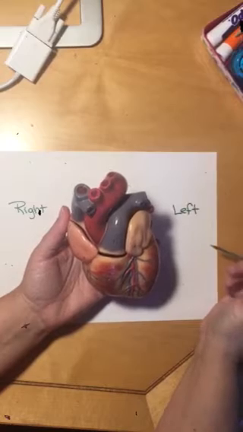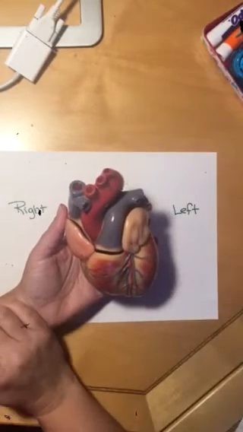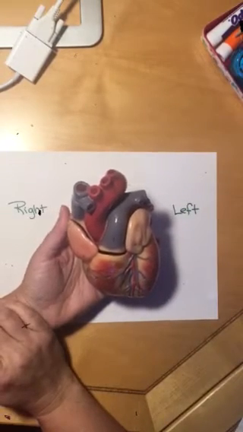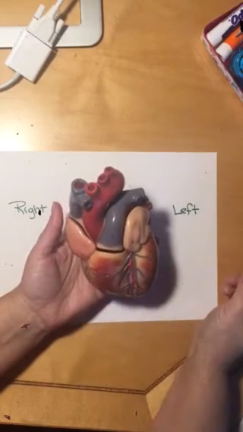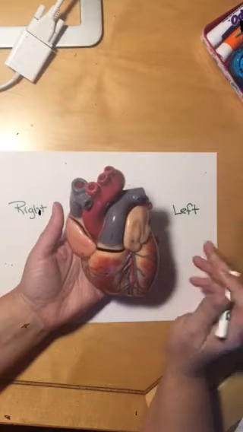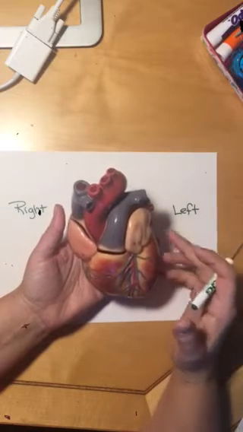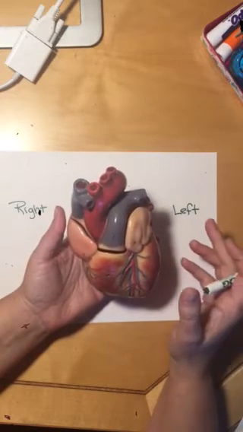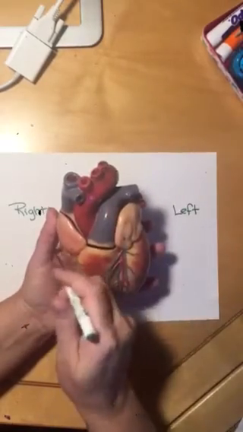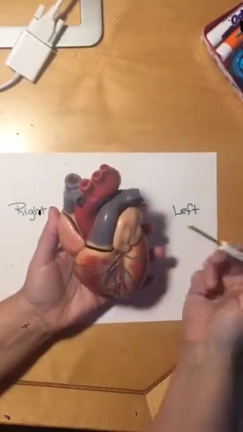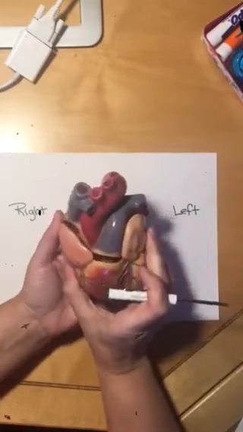Another point is that when you are looking at the heart and you're looking at right and left sides, the right side is actually the side that would be on the left on your computer screen. When we talk about right and left, we're talking about from the perspective of the patient. So if there was a patient here and we're looking at their heart, this would actually be their right side. So we call this the right and this the left side of the heart.